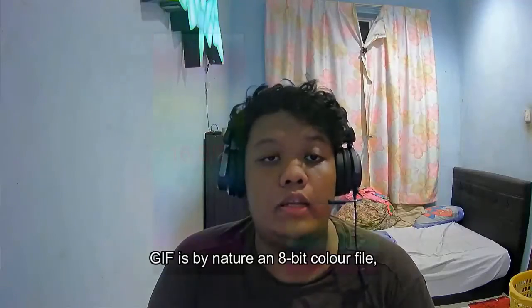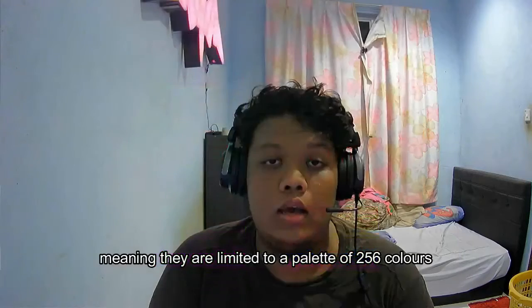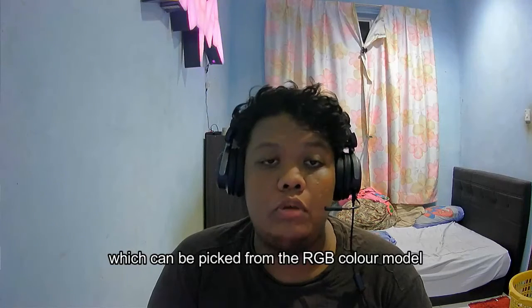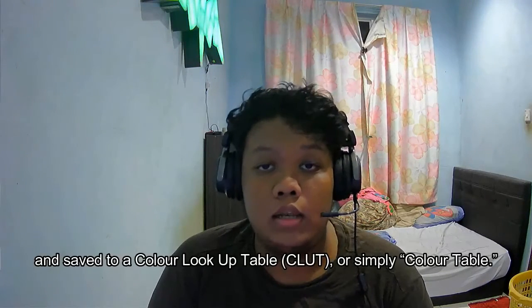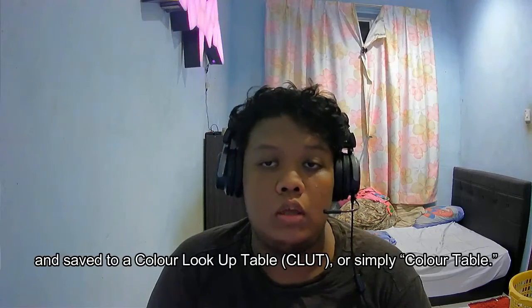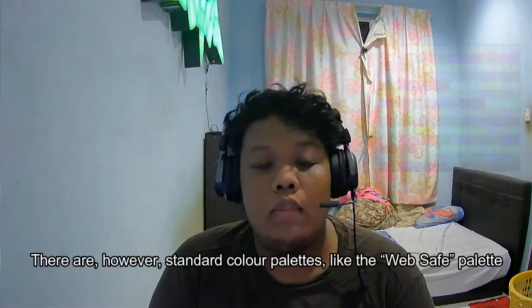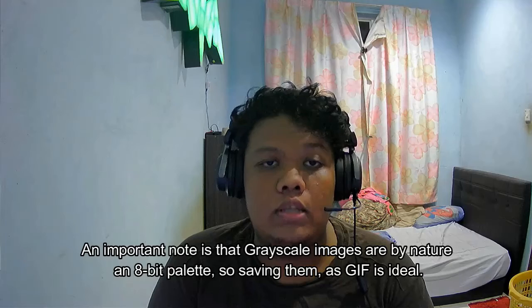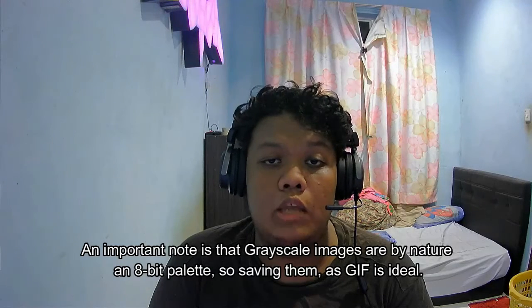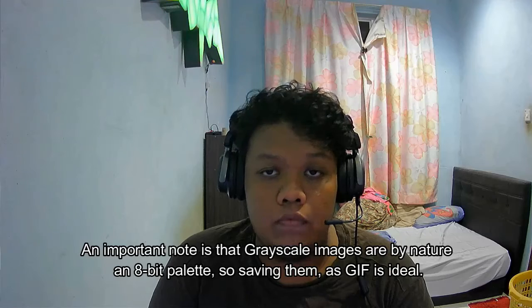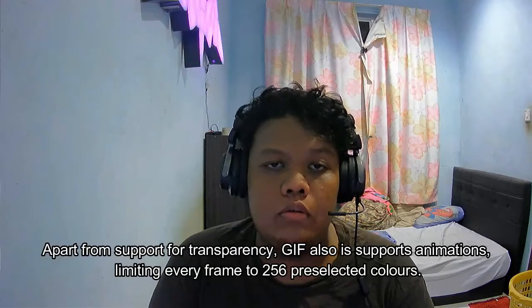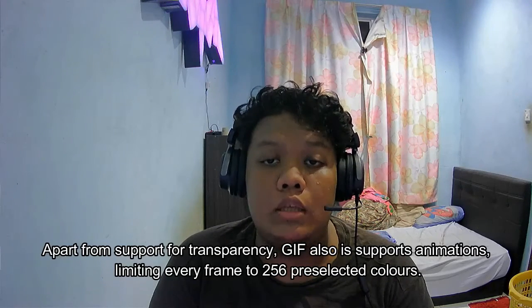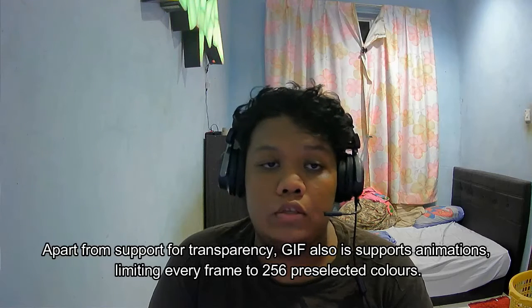GIF is by nature an 8-bit color file, meaning it is limited to a palette of 256 colors, which can be picked from the RGB color model to save to a color lookup table, or CLUT, or simply color table. There are, however, standard color palettes like the web-safe palette. An important note is that grayscale images are by nature an 8-bit palette, so saving them as GIF is ideal. Apart from supporting transparency, GIF also supports animation, limiting every frame to 256 pre-selected colors.